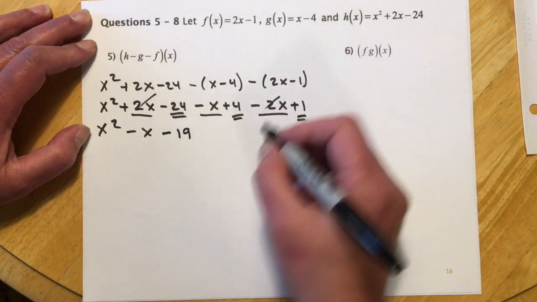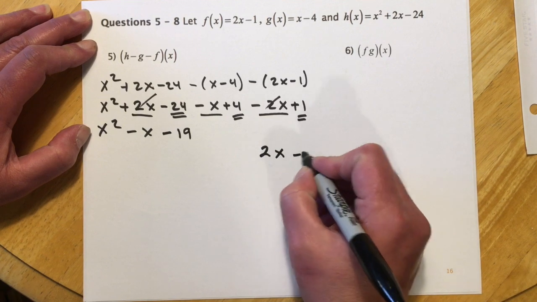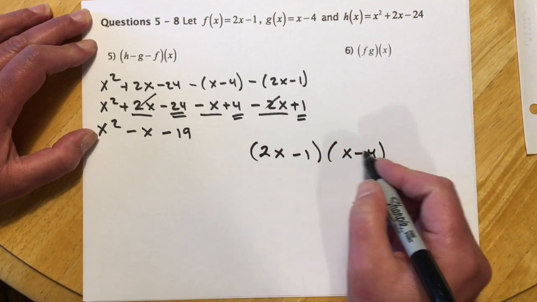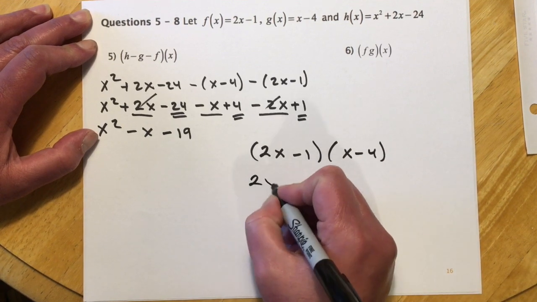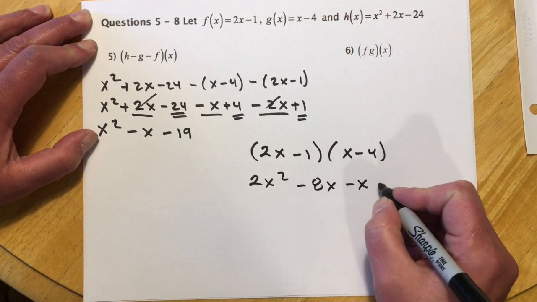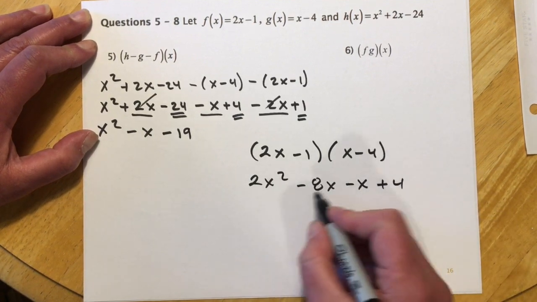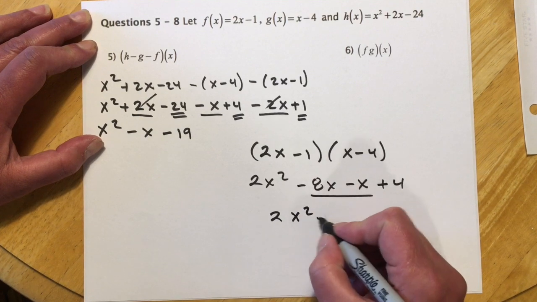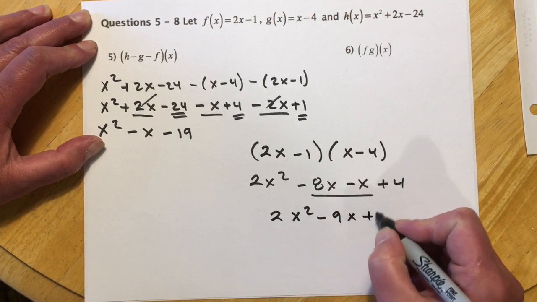F times g, so again just a FOIL. So 2x minus 1, x minus 4, f times g. So 2x squared minus 8x minus x plus 4. Combine our terms and get 2x squared minus 9x plus 4.